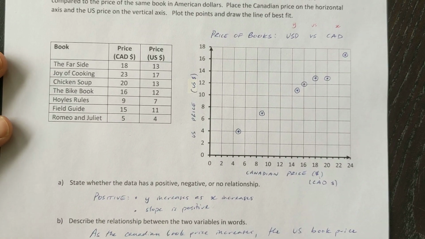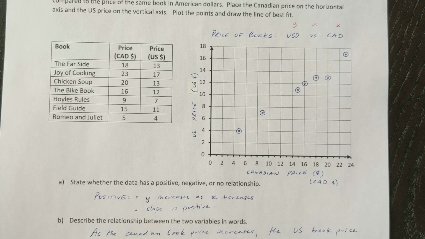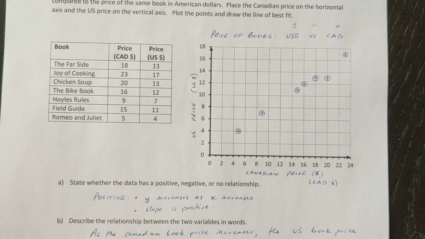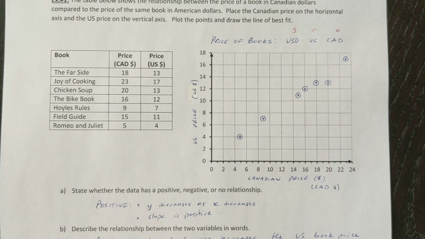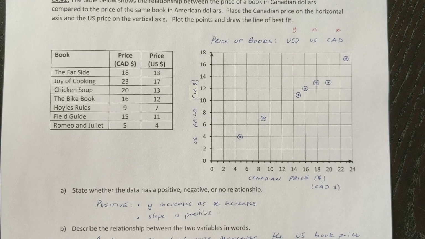However, there are computer programs that, when you input this data, will determine what the line of best fit is for you. They follow a statistical algorithm that gives you the best line of fit through that data.